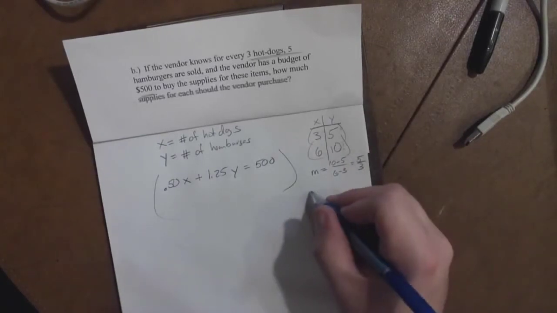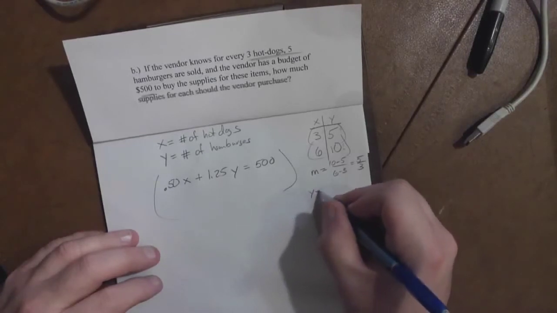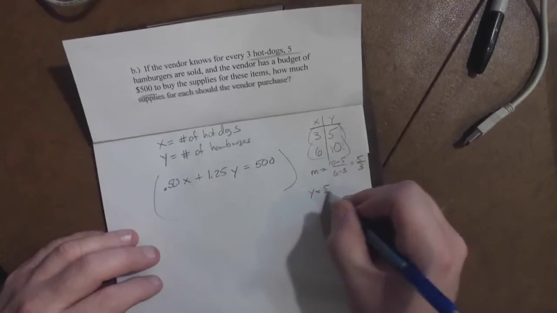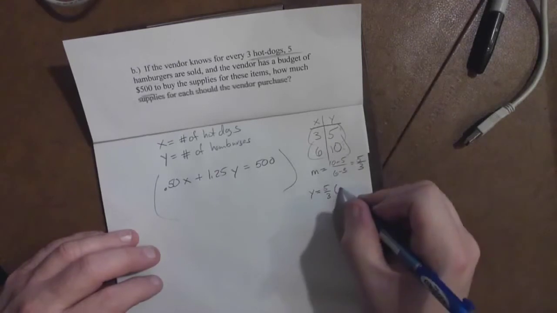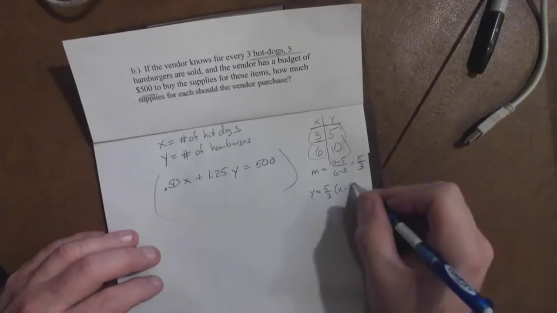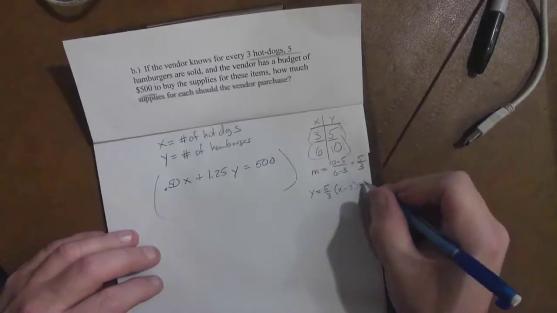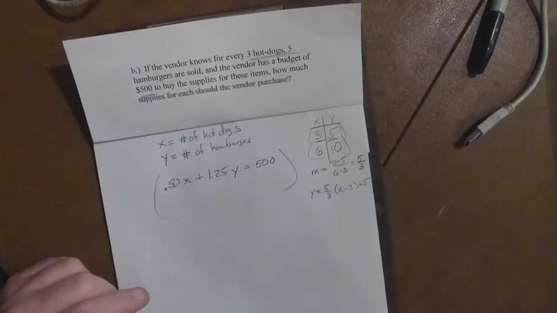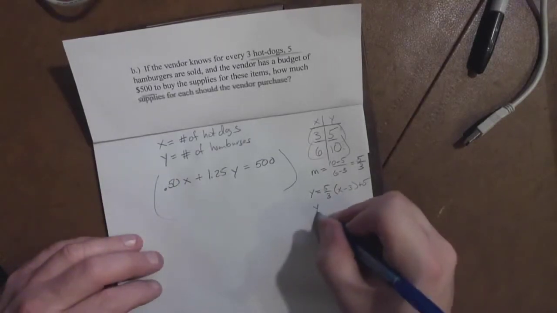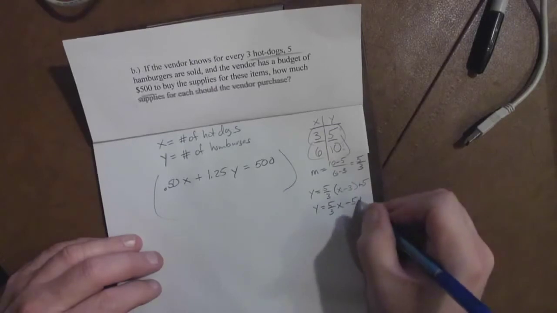And then you can use your point slope formula, right? That says Y is equal to 5/3 times X minus one of these X coordinates, 3, plus the corresponding Y coordinate for that X, plus 5. And what you will see is this does simplify to Y equals 5/3 X minus 5 plus 5.